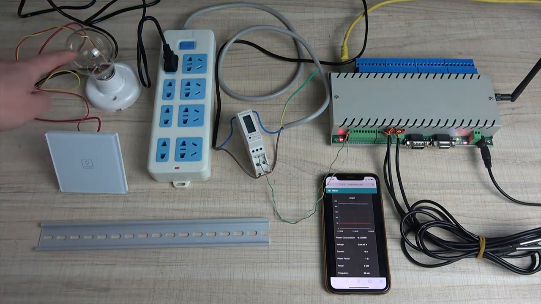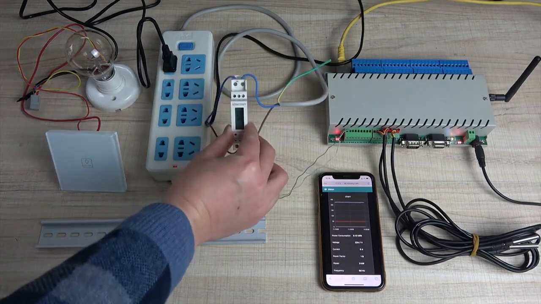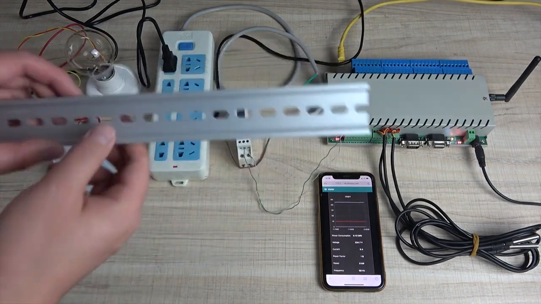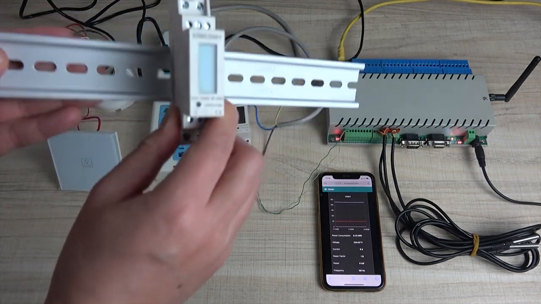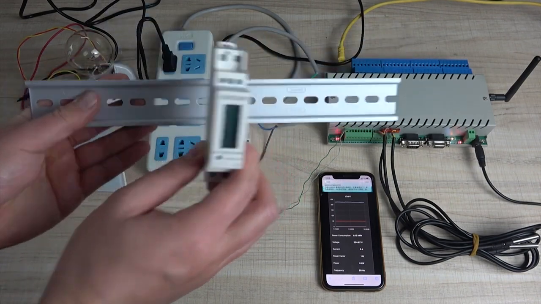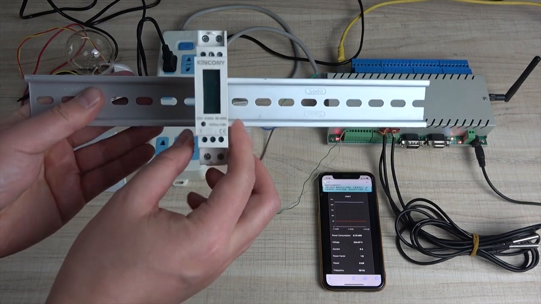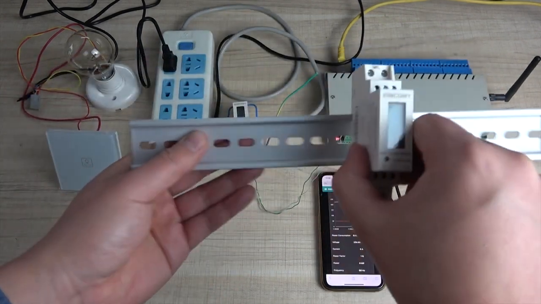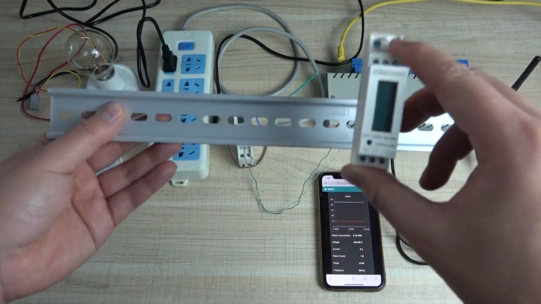So we can test the energy, the power, the voltage, and the current with the power meter. When you install this meter, you can mount it on this DIN rail, just like this. This is installed in your power distribution box. Just install as many meters as the number of channels you want to detect and monitor.